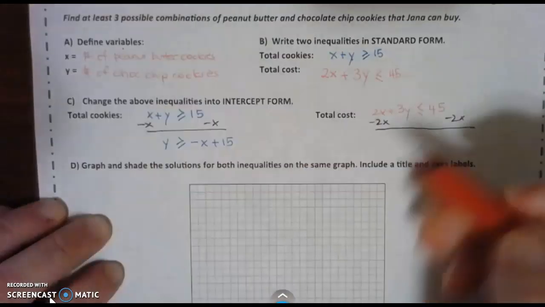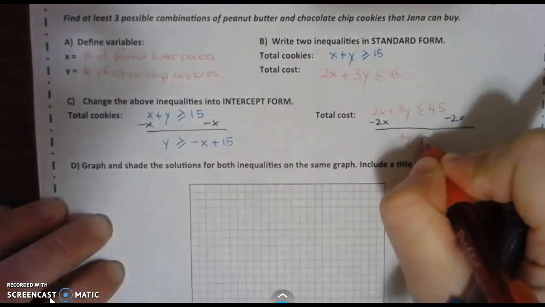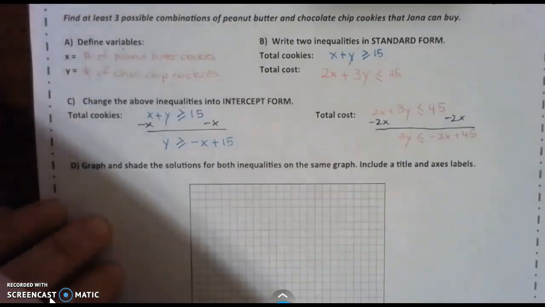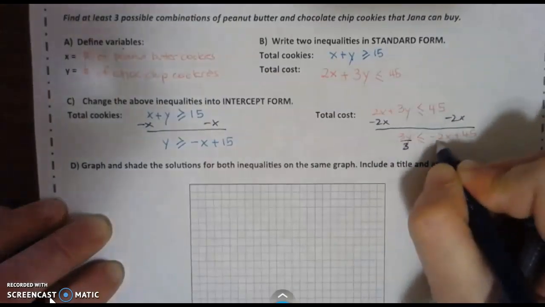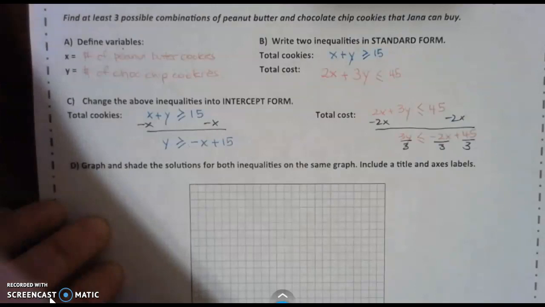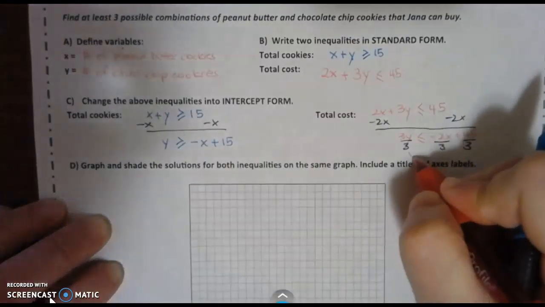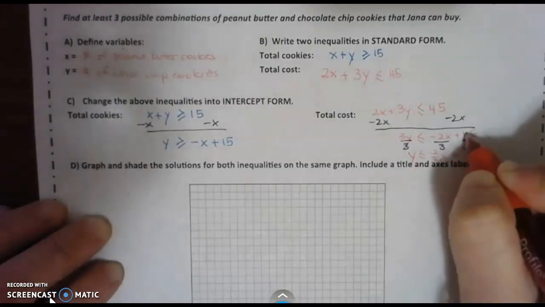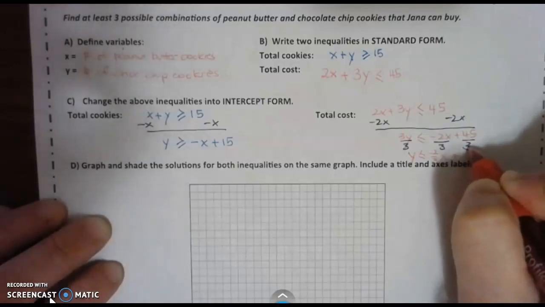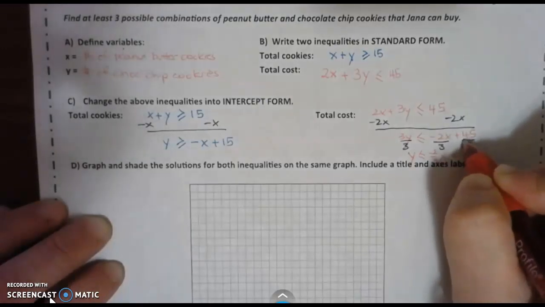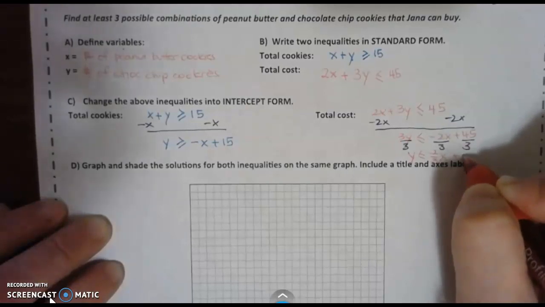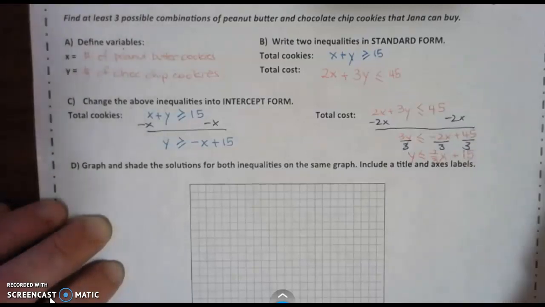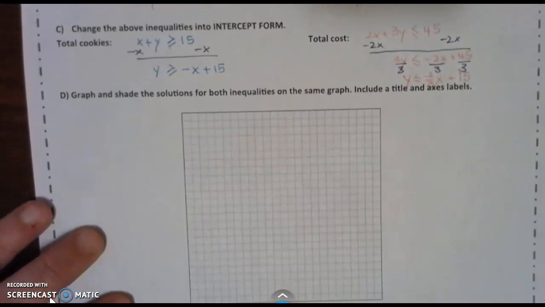Okay, and then that will leave us with 3y is less than or equal to negative 2x plus 45. And then from here, we want to divide both sides by 3. That means everything by 3, which leaves us with the inequality y is less than or equal to negative 2/3x plus, what's 45 divided by 3? How many 3's go into 40? So 30 will be 10, and then 15 divided by 3 will be 5. So 15.